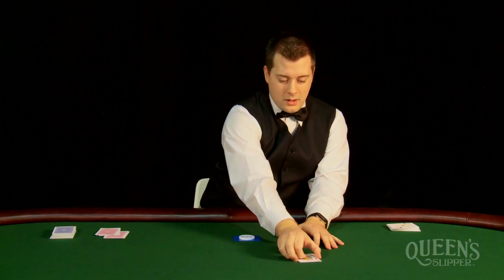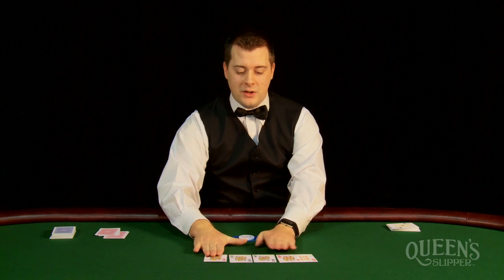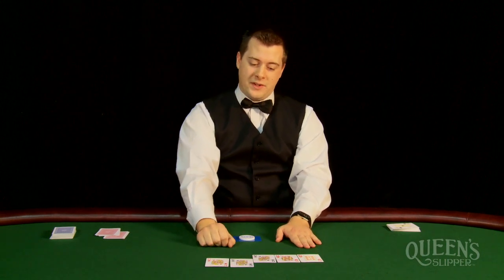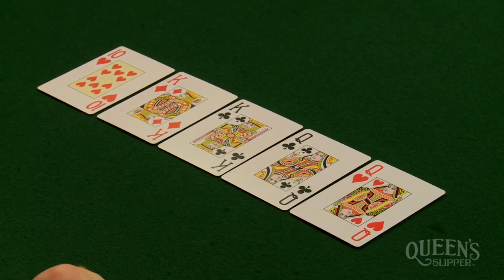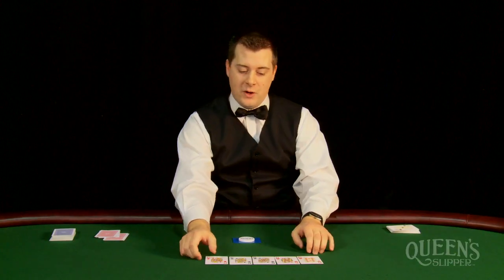The next hand is 2-pair. Again, fairly self-explanatory, 2 pairs. In this case, you've got 2-pair, kings over queens. If someone else, for example, had aces and nines against your kings and queens, the aces and nines would win because you always go by the highest pair first.